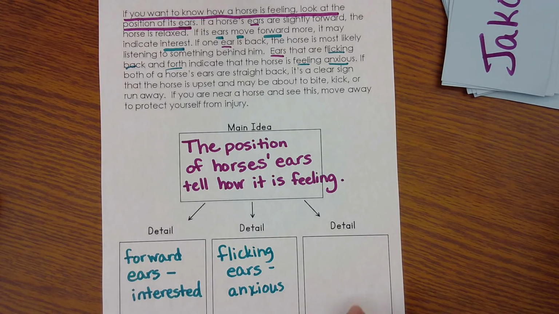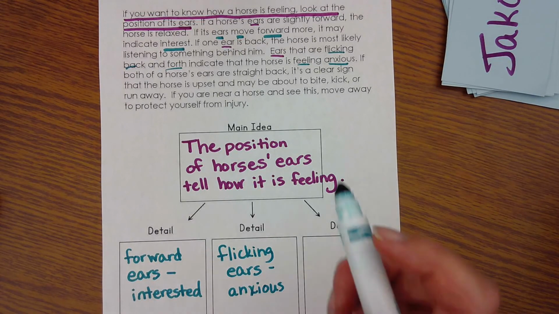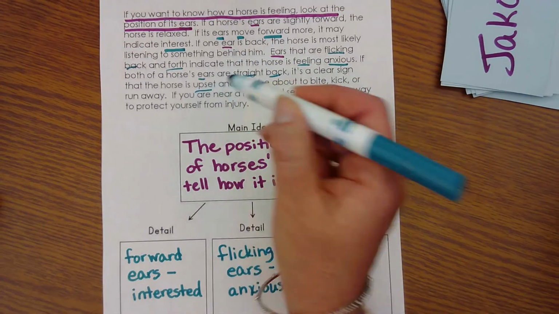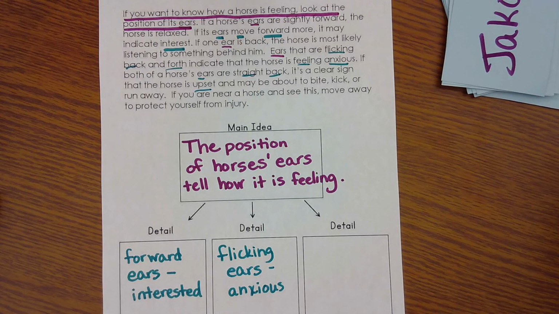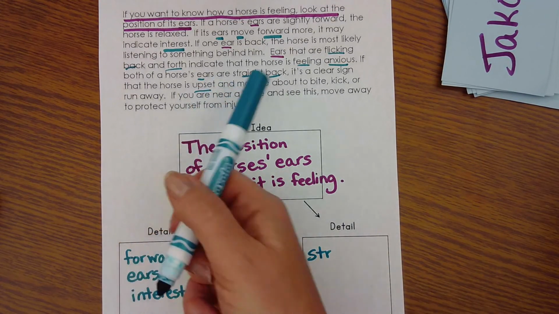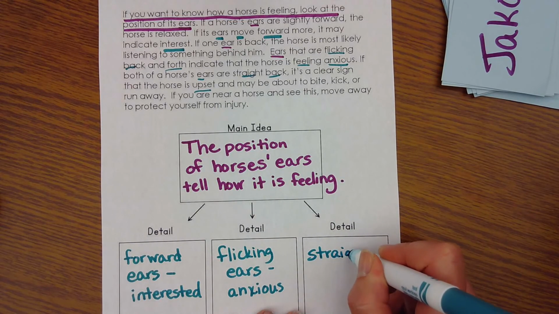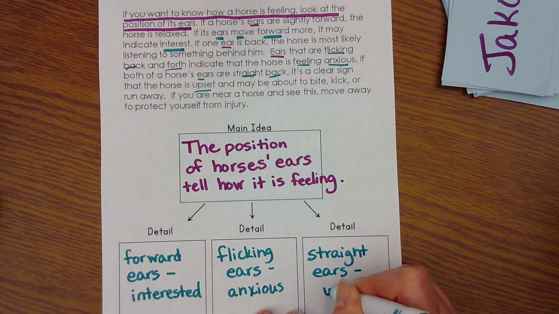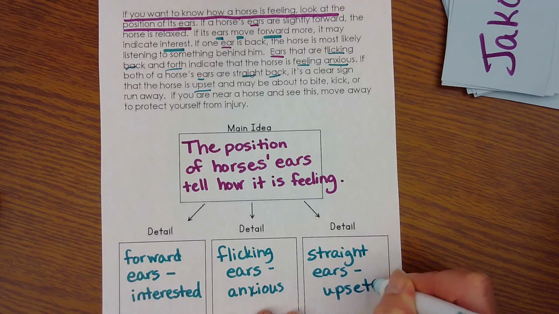Was there another piece of information that maybe you remember? Oh, that one at the end I kind of really remember. They say when the ears are straight back, the horse is upset. So, once again, I'm copying it right from the passage. Straight ears mean it's upset. The horse is upset.